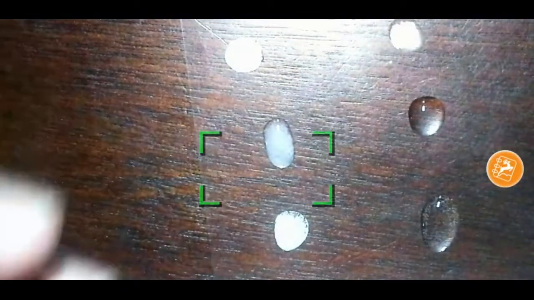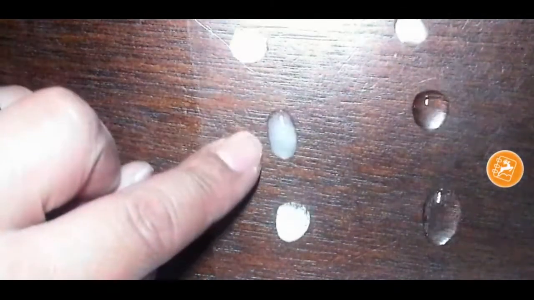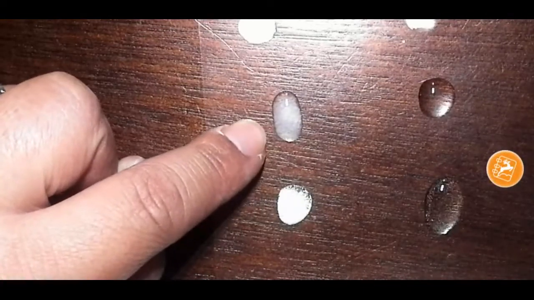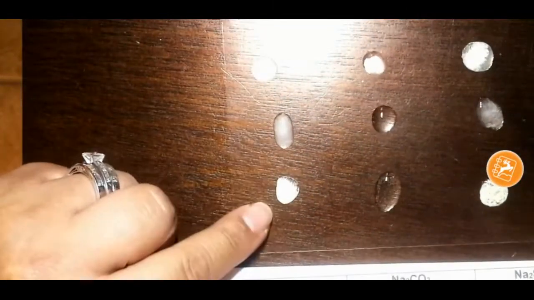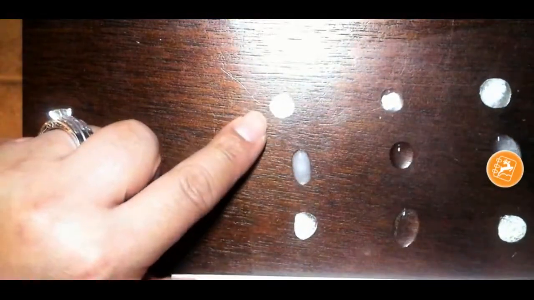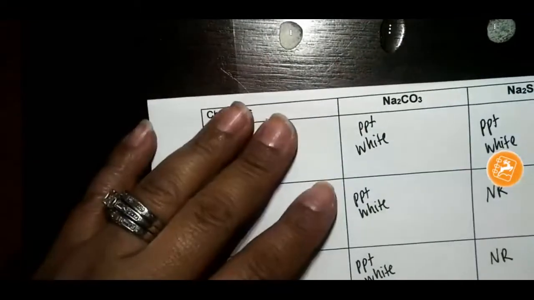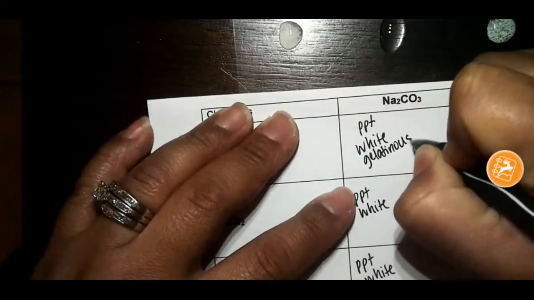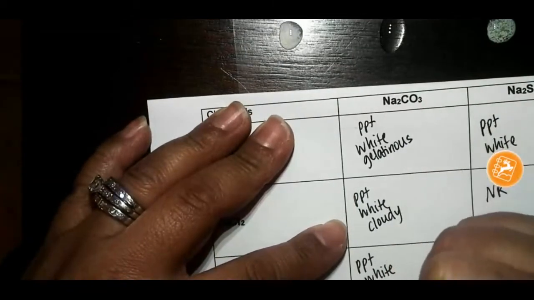Because they're almost like a gel. They're thicker. They have more viscosity compared to this one. This one here, you could technically term cloudy. But when I look closer at this one, it looks grainy, whereas this one still looks gelatinous. So I'm going to help you with these. This one we said is gelatinous because it's like a gel staying together. This one's cloudy, and this one's grainy.